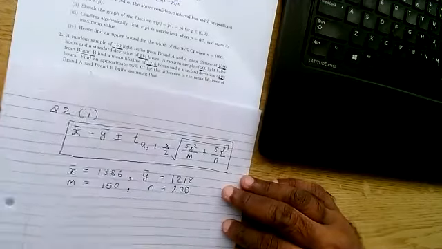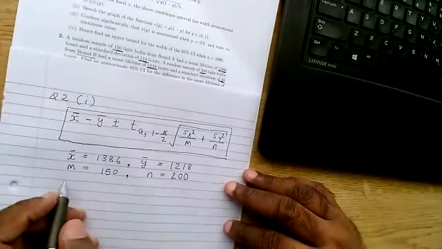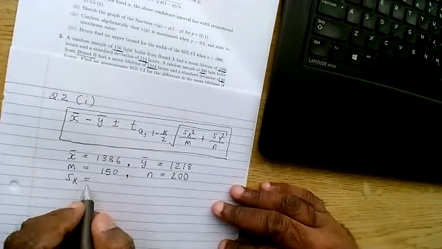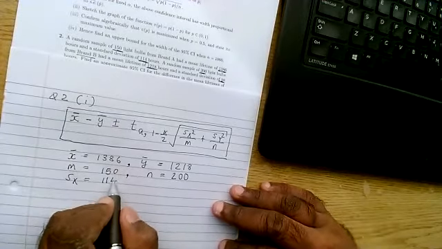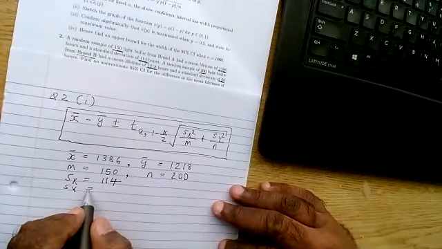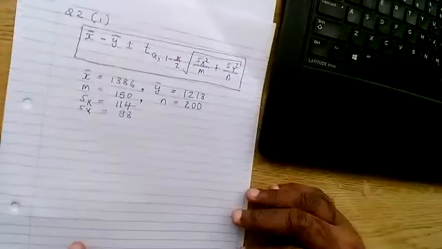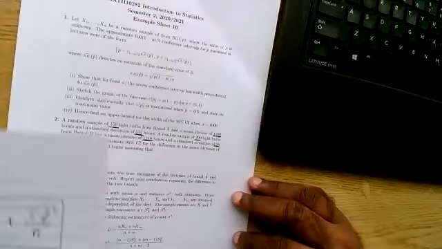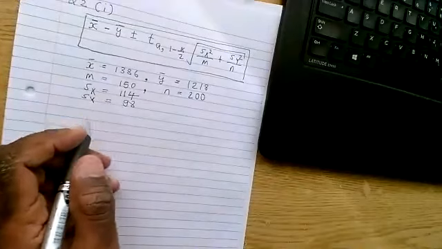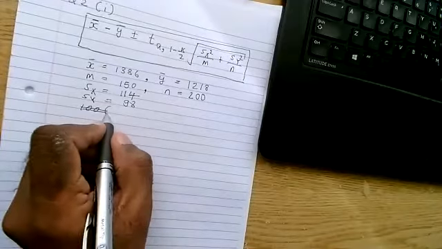And we are also told the standard deviations, which we have to assume are sample standard deviations: Sx is equal to 114, and Sy is equal to 98. These are the things that are given to us. And we are asked to find a 95% confidence interval, right?